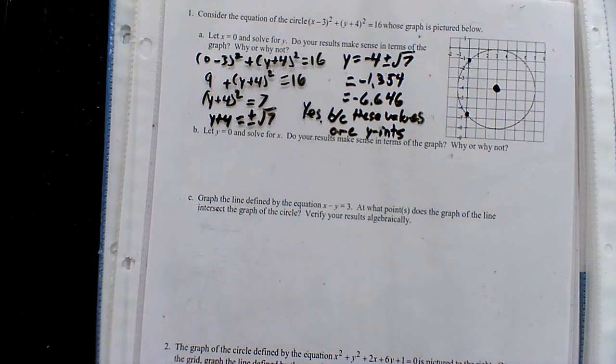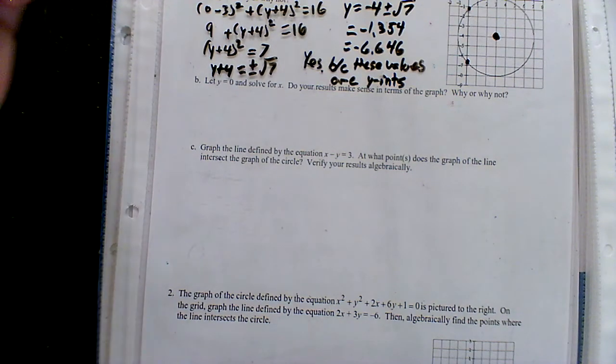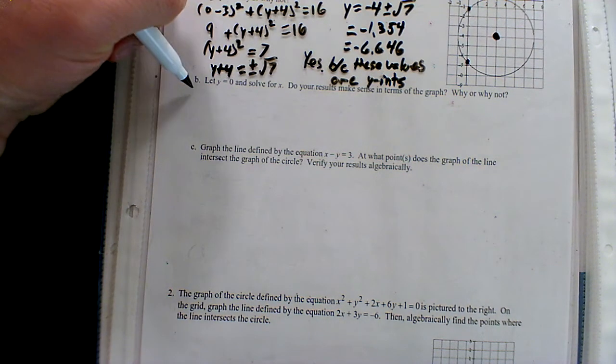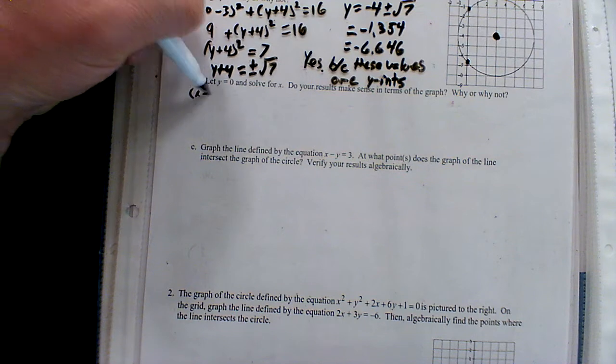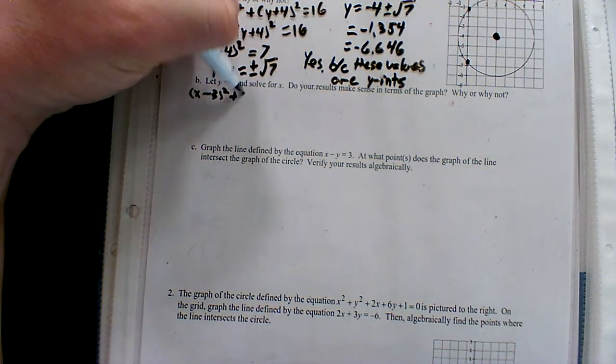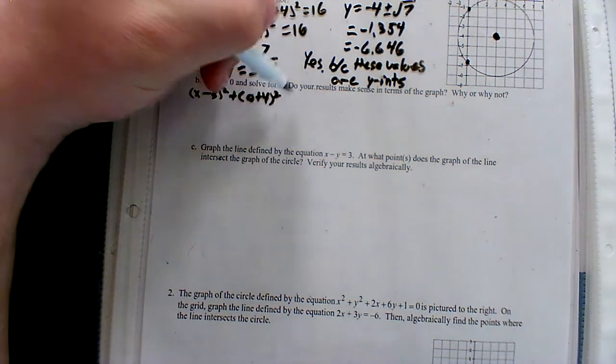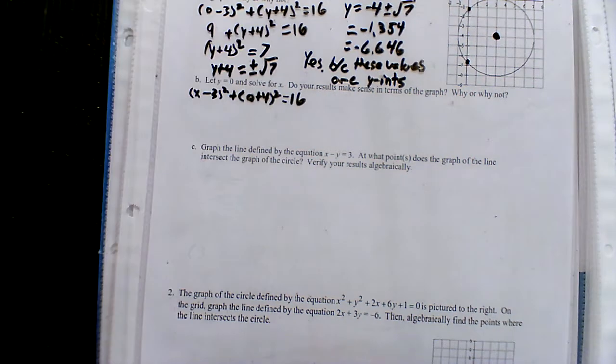Alright, part B is very similar, but on part B we're going to let y equal to 0 and solve for x this time. So take the original, x minus 3 squared plus 0 plus 4 squared equals 16.